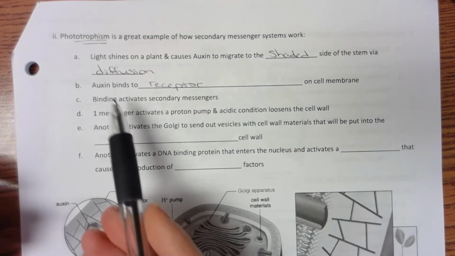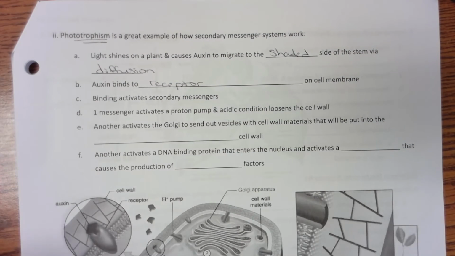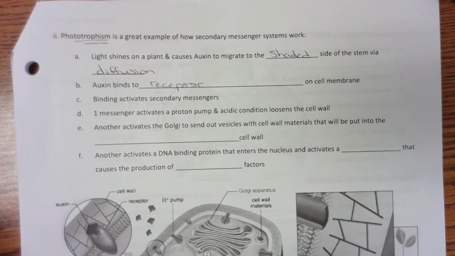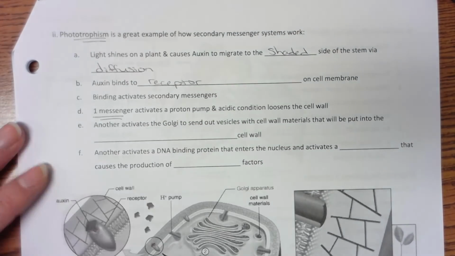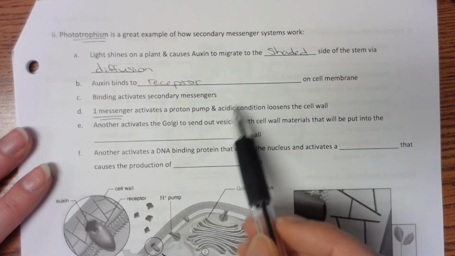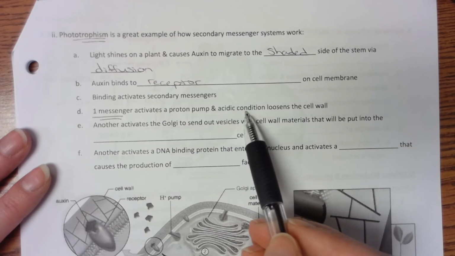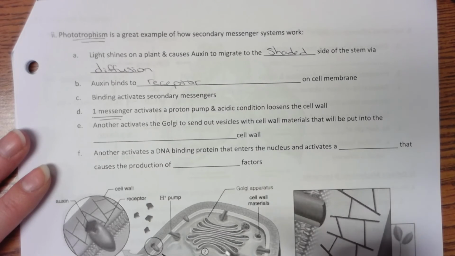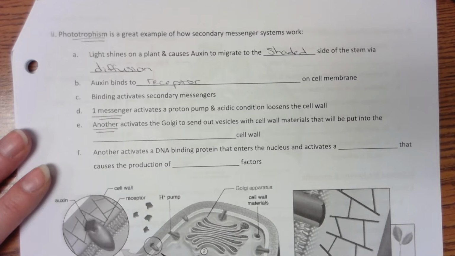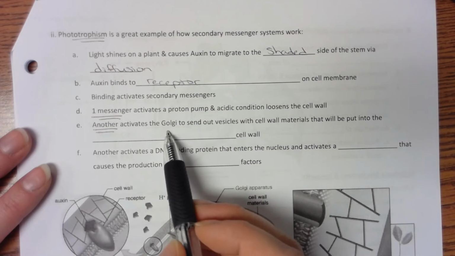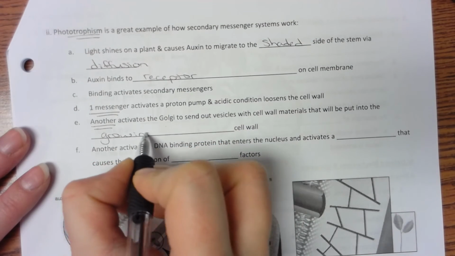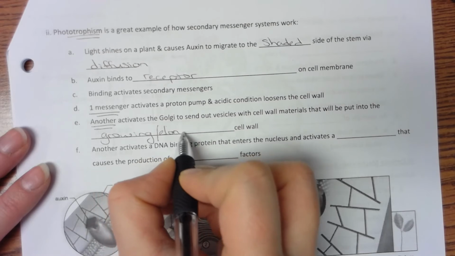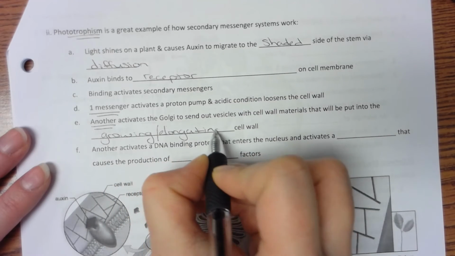At the cellular level, auxin is binding to the receptor on the membrane. That's going to activate secondary messengers inside the cell. The first messenger activates a proton pump, and what that does is it creates an acidic condition that loosens the cell wall. And then another messenger activates the Golgi to send out vesicles that will help with the growing and elongation, or elongating the cell wall.